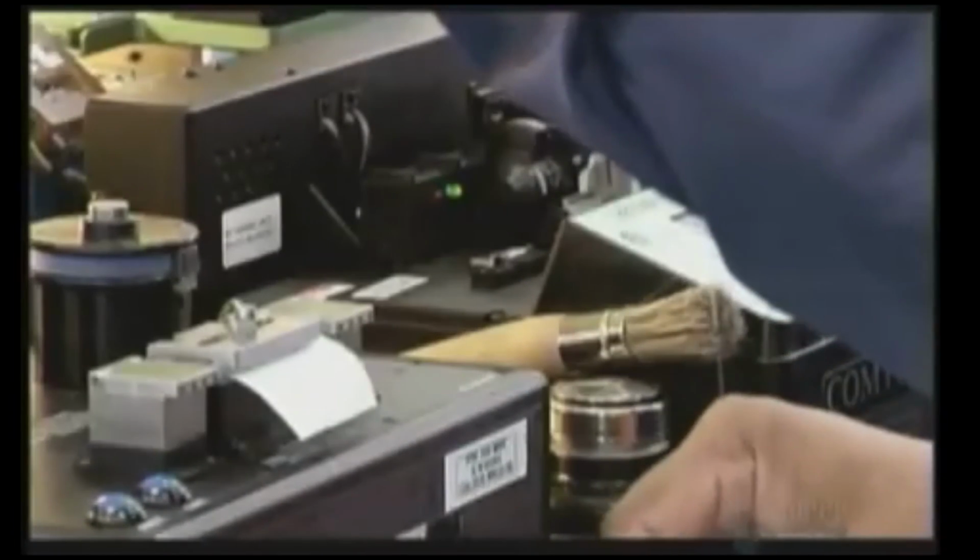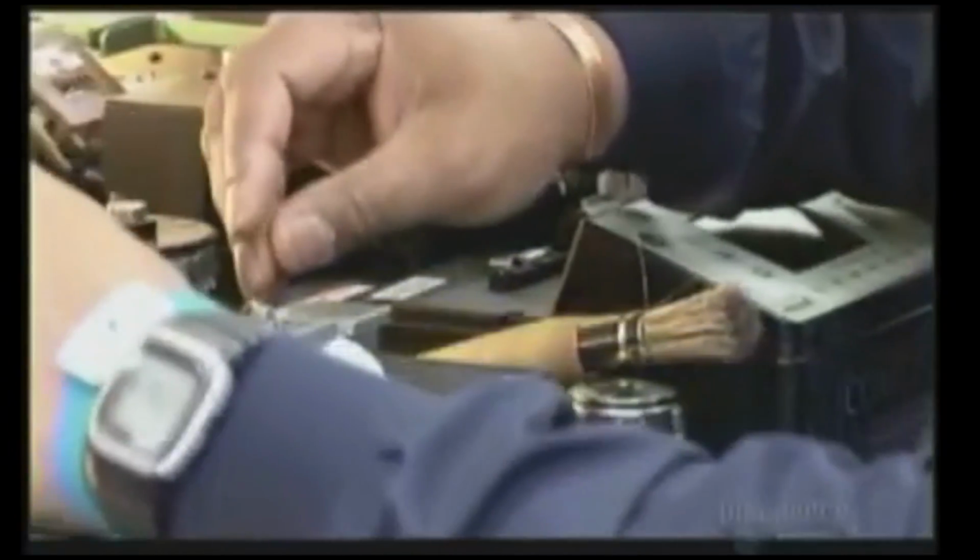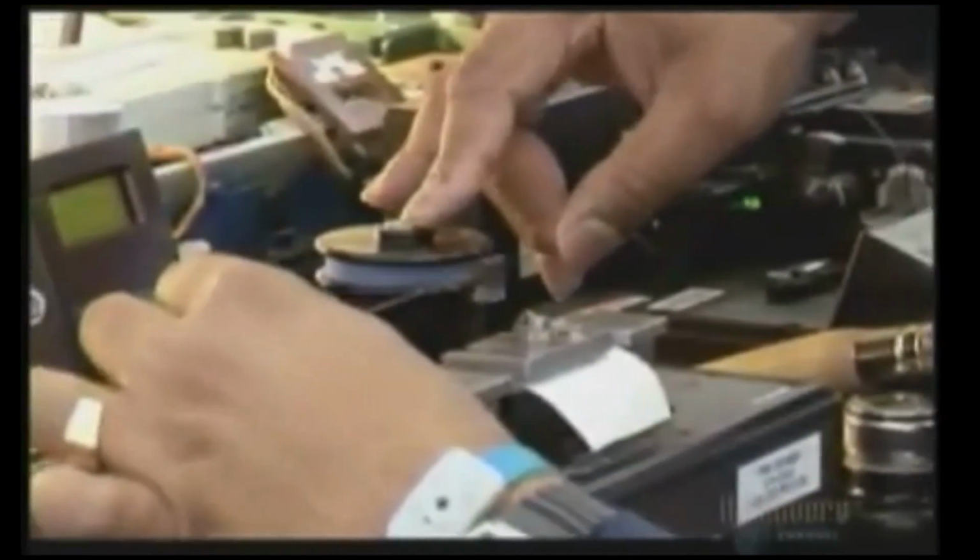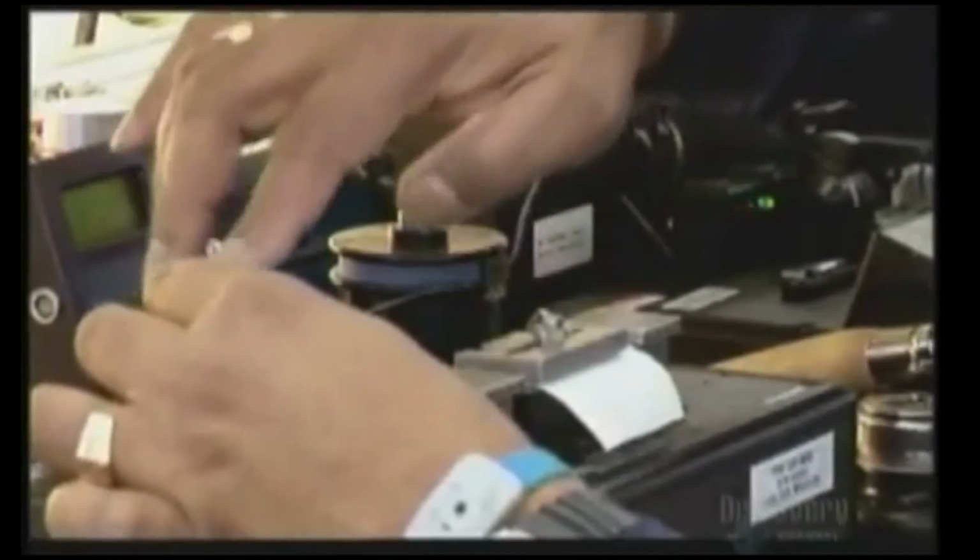The operation begins with this, a tiny filament of glass. It's called optic fiber. The fiber is impossibly small, just the width of a human hair, and it's designed to carry pulses of light from a laser.